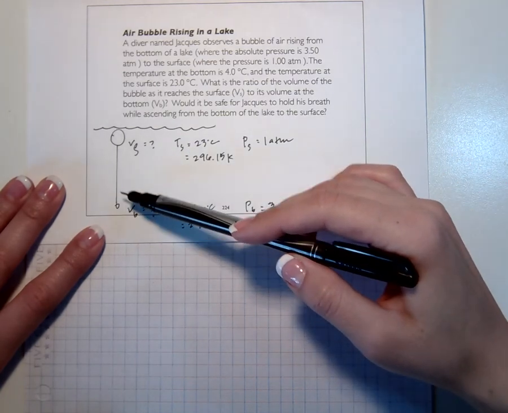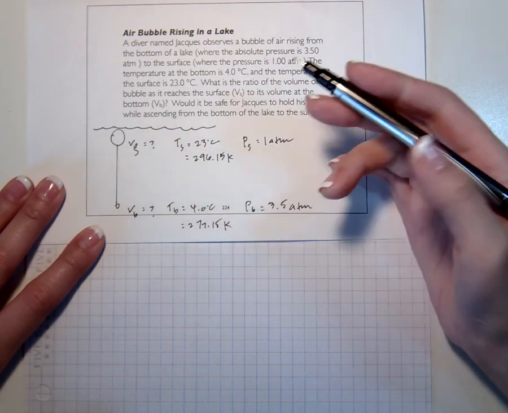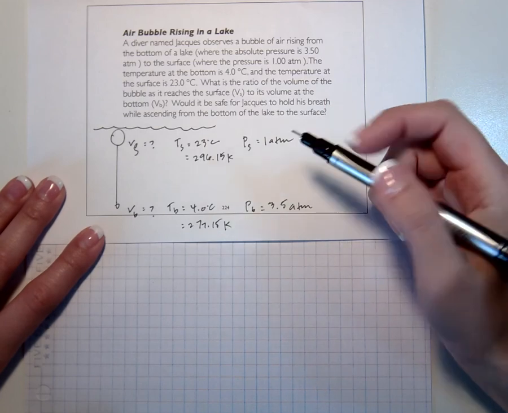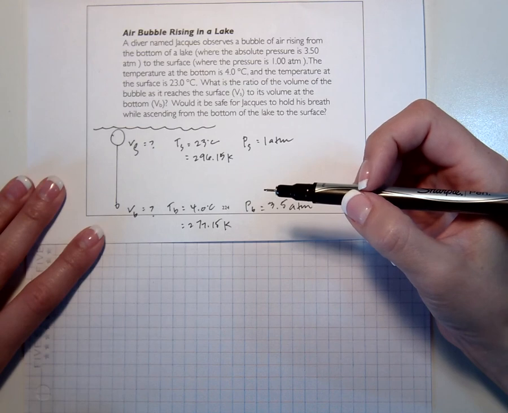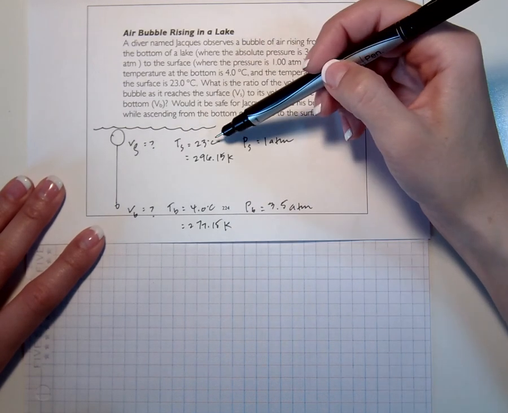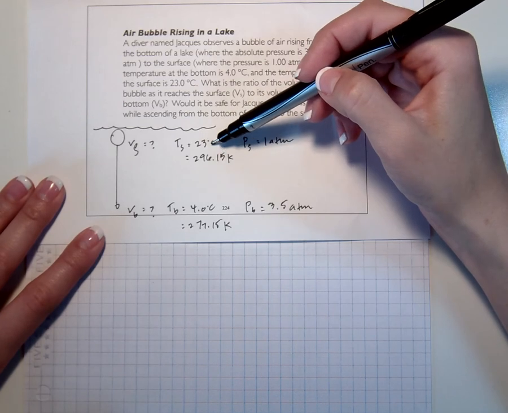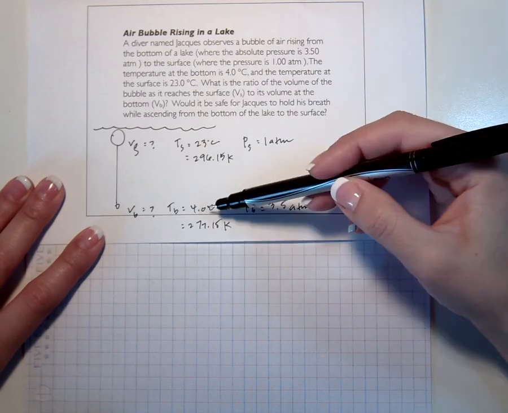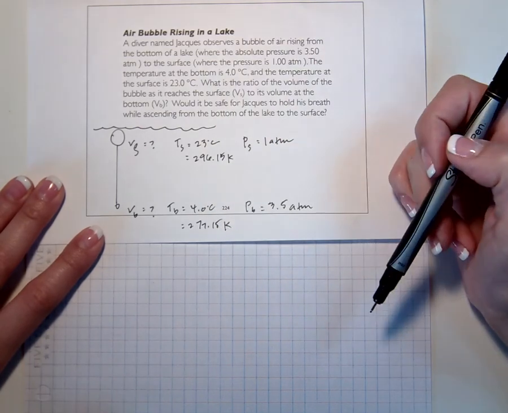my expectation is if the pressure is decreasing, that the volume would increase. That's my expectation, knowing the ideal gas law, and that less pressure should lead to an increase in volume. Okay, so one thing I did do right away is I converted my temperatures from Celsius to Kelvin. So 23 degrees Celsius at the surface is 296.15 Kelvin. At the bottom, 4 degrees Celsius is 277.15 Kelvin.